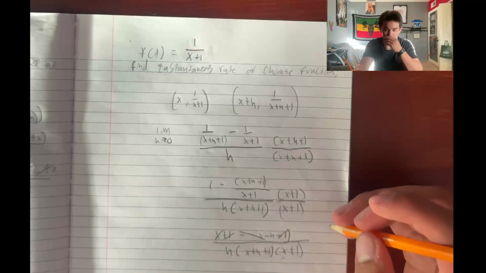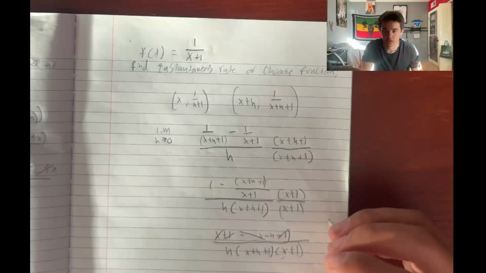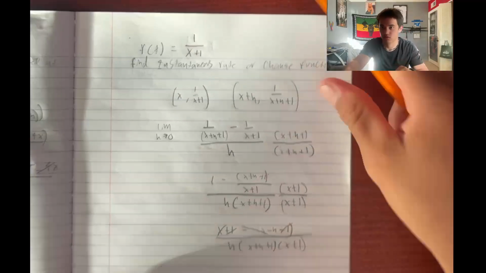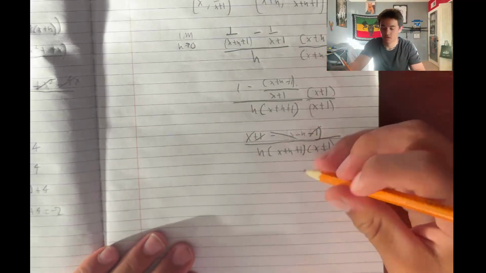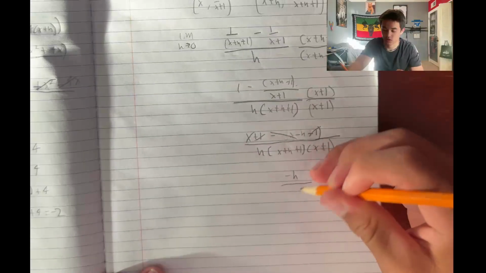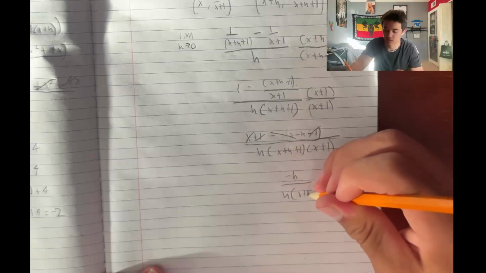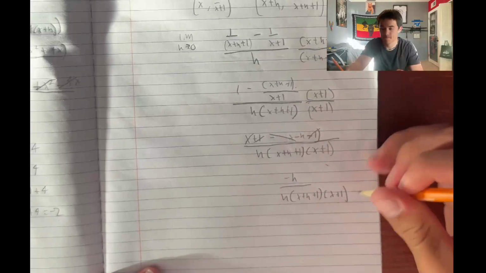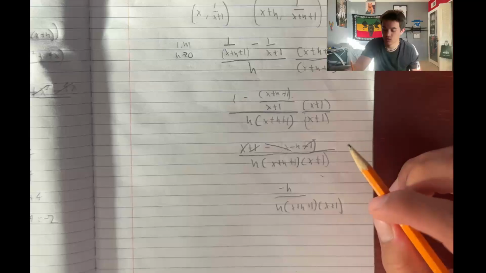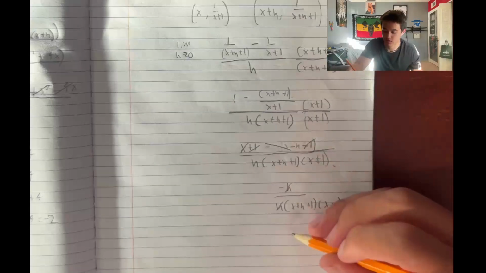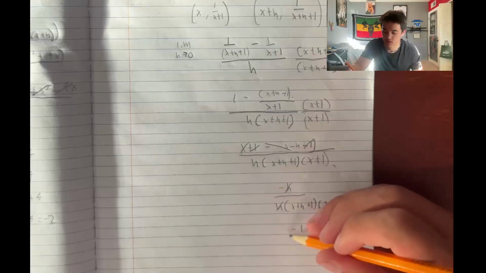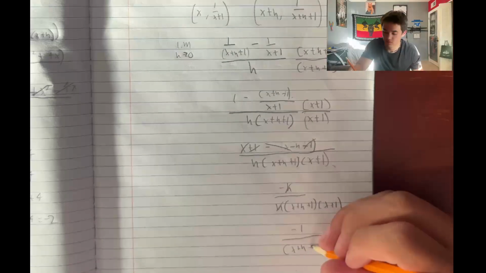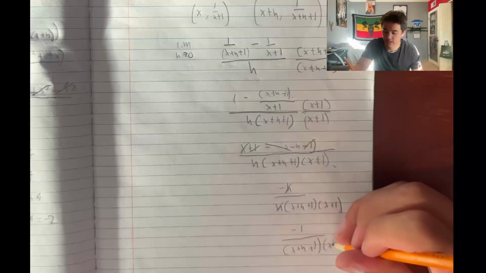So now we have negative h over h times x plus h plus 1 times x plus 1. Now we can just cross those out, so it's negative 1 over x plus h plus 1 times x plus 1.